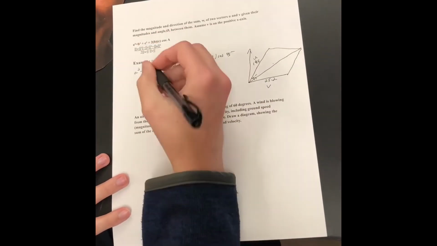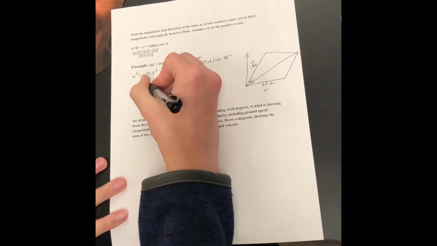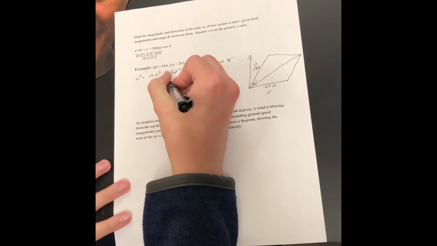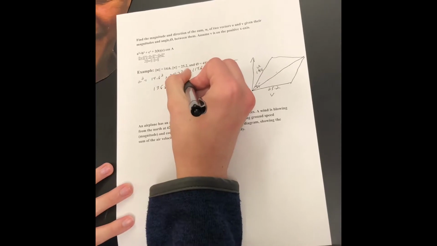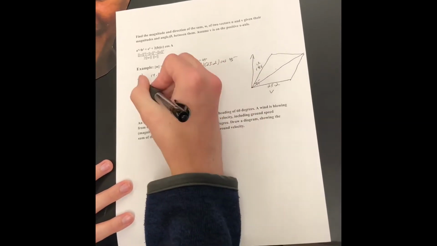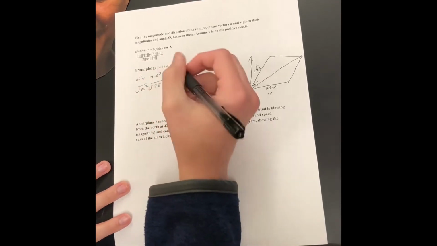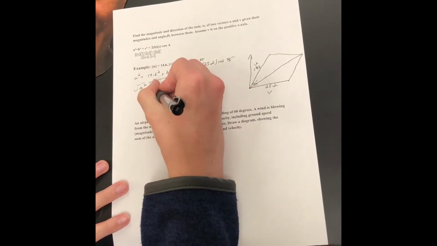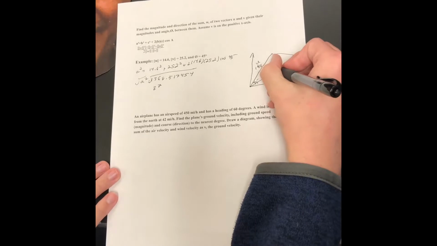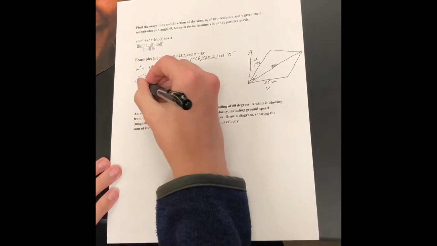You do all that out in your calculator. Next you want to take the square root of that number, which gives you 37 if you round up. So w is 37.